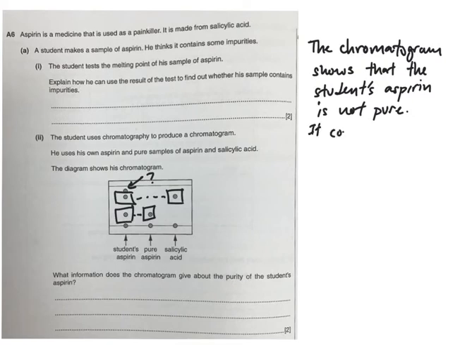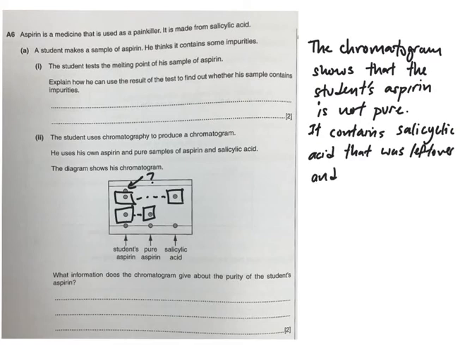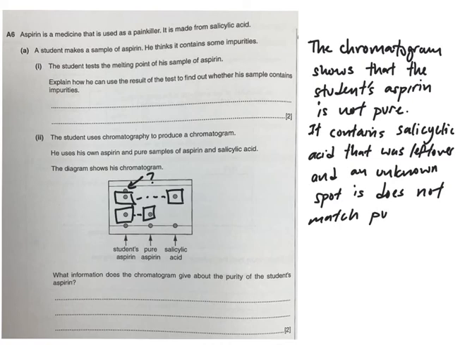It contains salicylic acid that was left over and an unknown spot that does not match pure aspirin or salicylic acid.